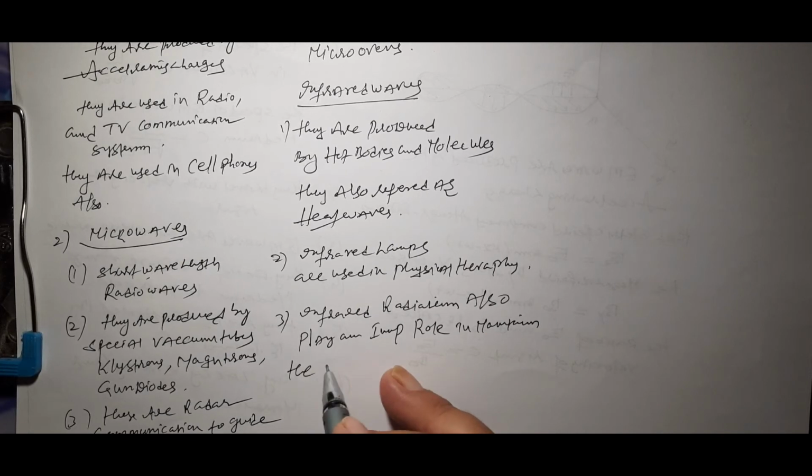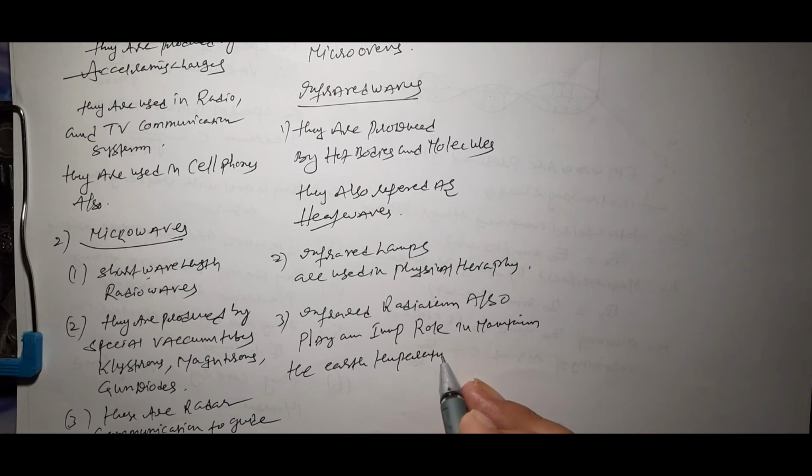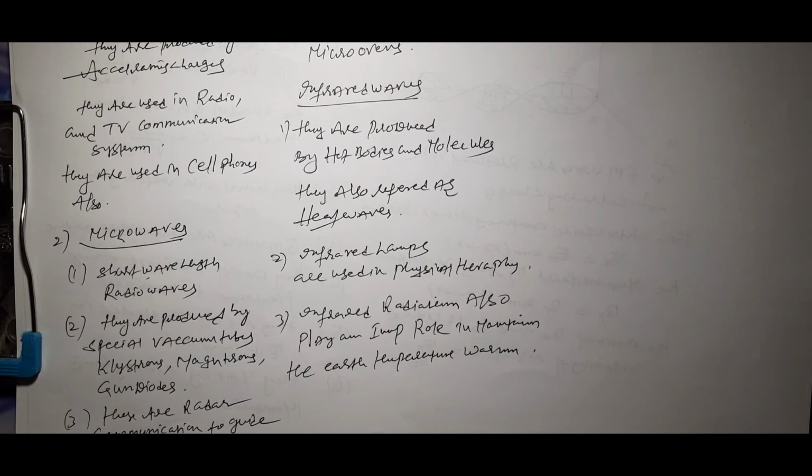Because of infrared radiation, the earth's temperature stays warm. Without infrared waves, the earth's temperature would be minus 10 degrees centigrade. Because of this infrared radiation, the earth is kept in a warm condition.